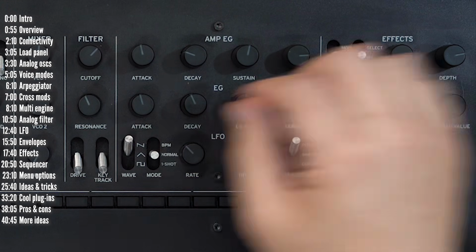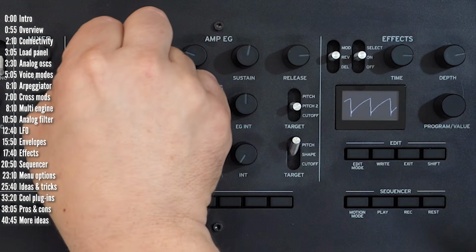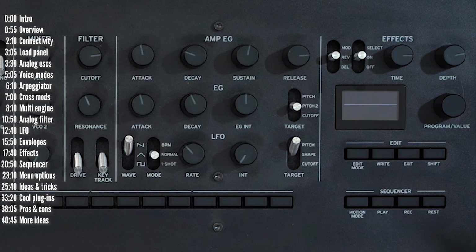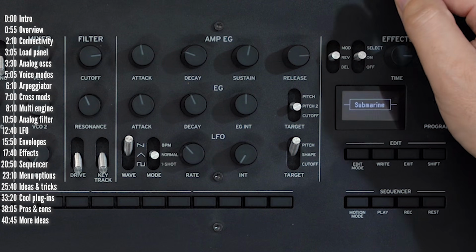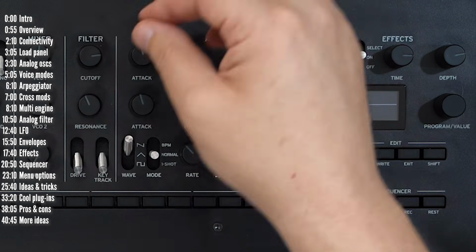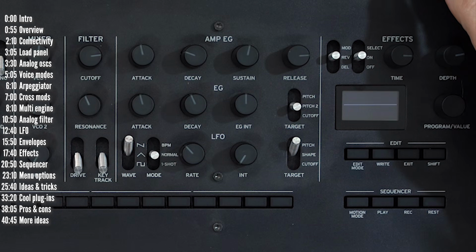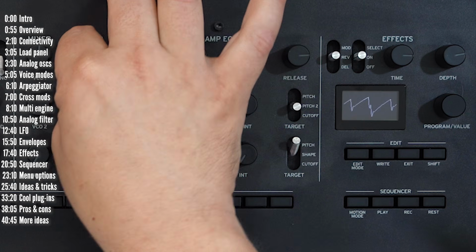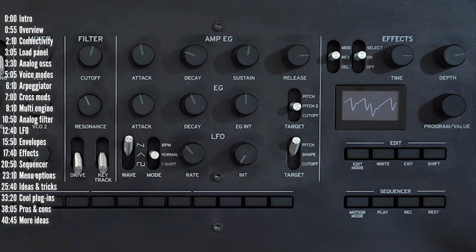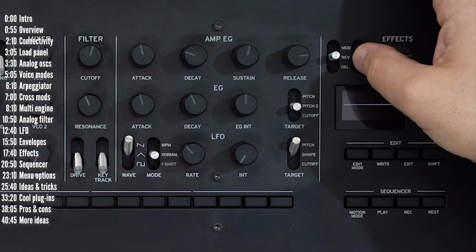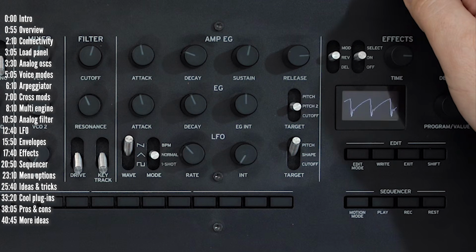This is sort of like a shimmer effect. Then submarine is the opposite of shimmer. It goes down instead of up. Horror sort of modulates the reverb. And back to hall.